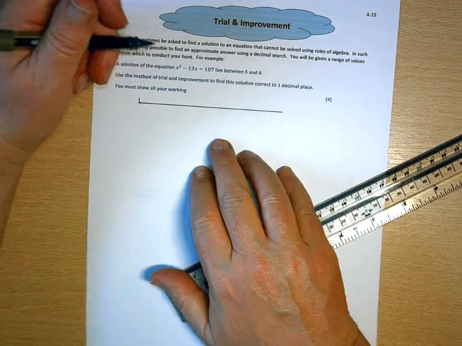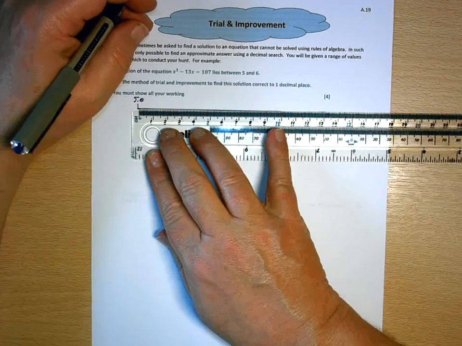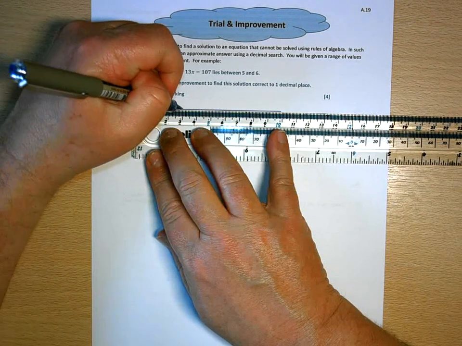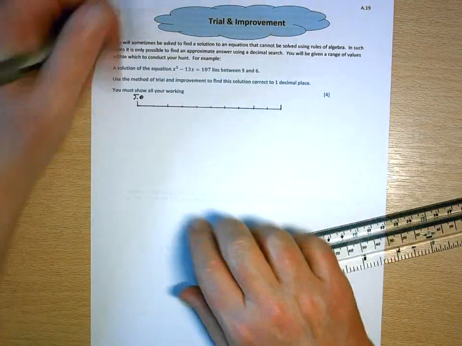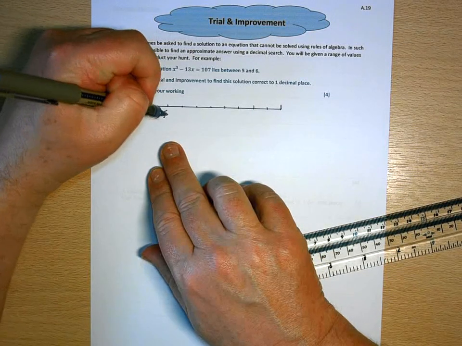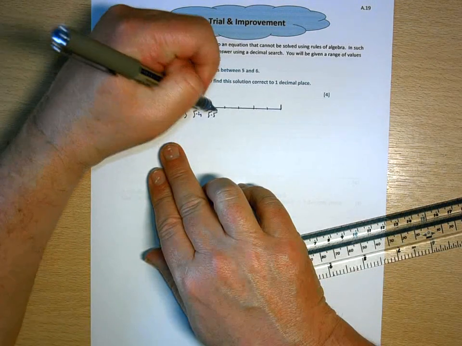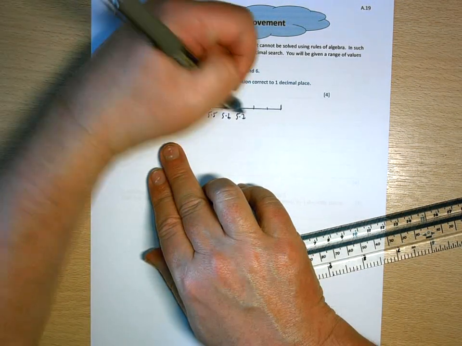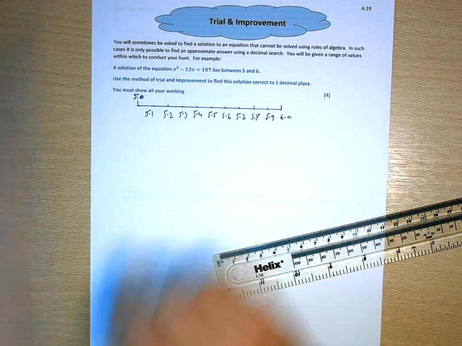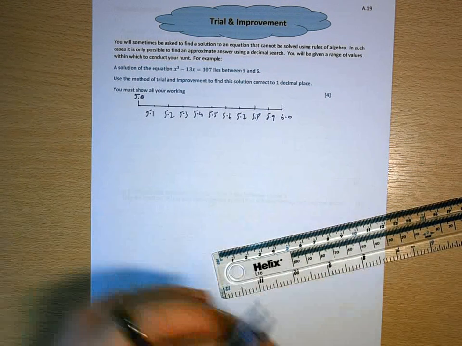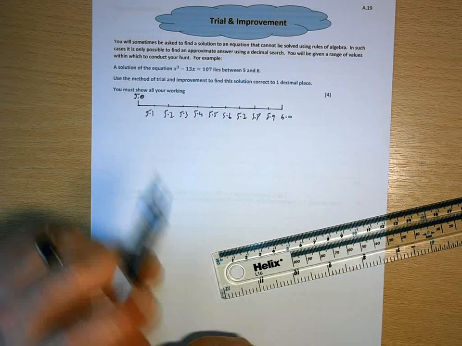So I know my answer is between 5 and 6. That would be 5.0 to one decimal place. Then if I just tick these off, 2, 3, 4, 5, 6, 7, 8, 9, 10, that one would be 5.1, 5.2, 5.3, 5.4, 5.5, 5.6, 5.7, 5.8, 5.9, 6.0. One of those numbers is going to be my answer, and all I have to do now is search to find which one it is.